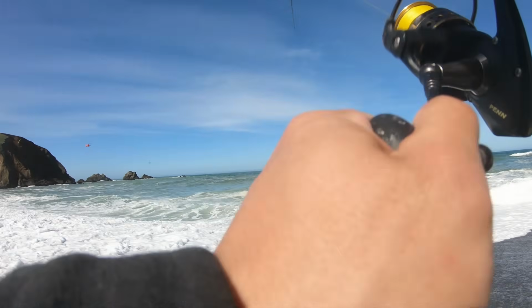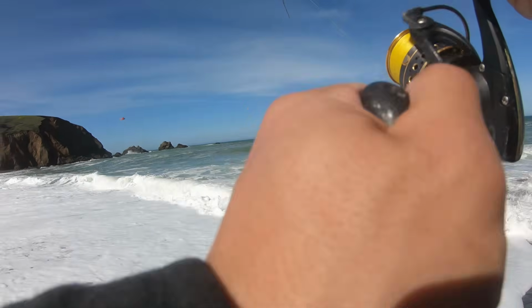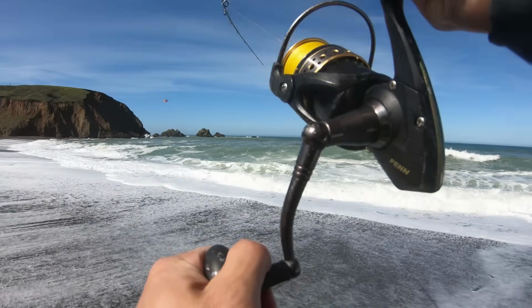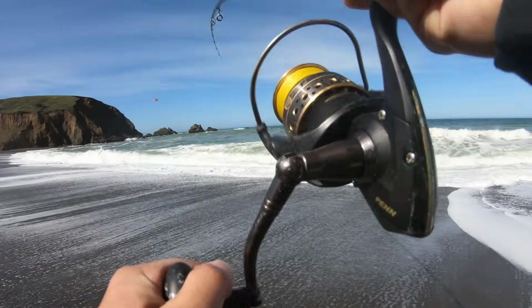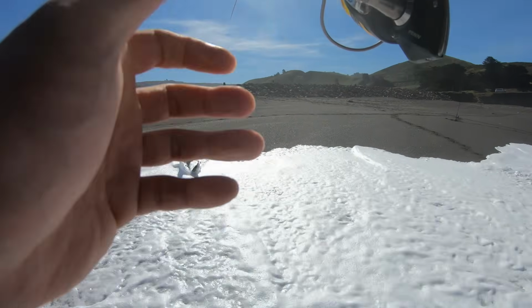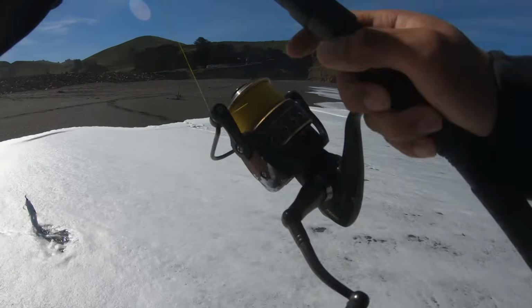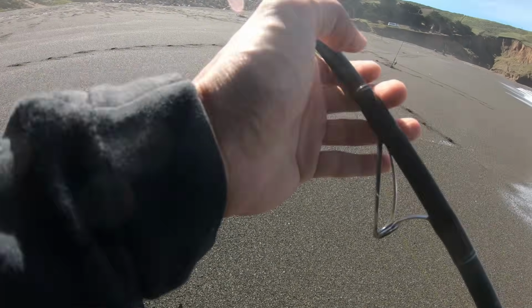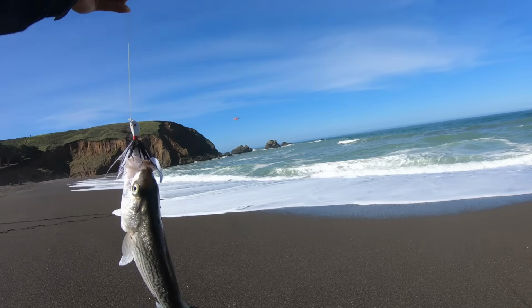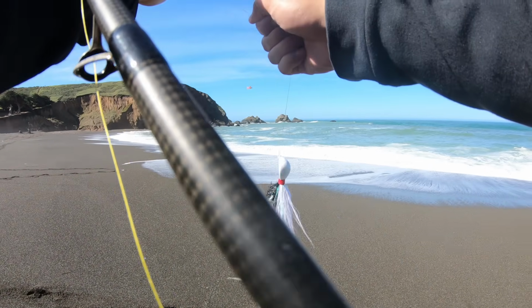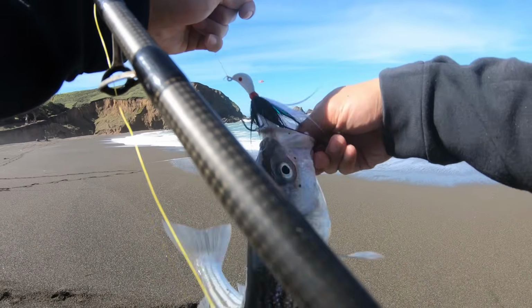I'm on, first cast. I'm on, let's go. Let's go, I'm on. First cast, baby. Small guy, but hey, man, I mean, exactly in that trough, like I was saying. This bucktail.